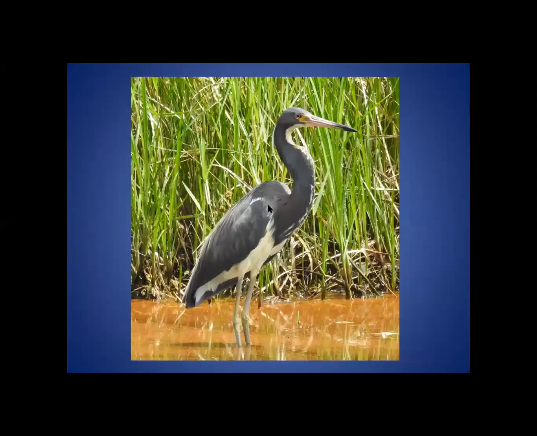Let's see. Here's a better picture. Okay, so again, yellow lores, an overall steel blue bird, same size, same habitat as the little blue, but look at that trail down the throat and very distinct white underparts. So whether it's flying or whether it's hunting, you can see that clear distinction. It's not like a calico phase of the little blue heron where it's kind of splotchy here and there. This is very distinct. It's not splotchy, and again, you can kind of see the breeding plumes coming off the back of the head as well.